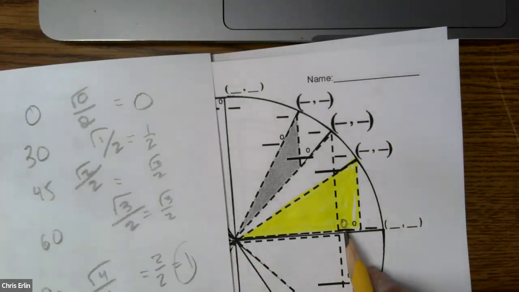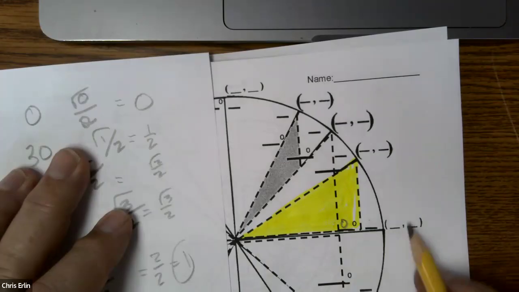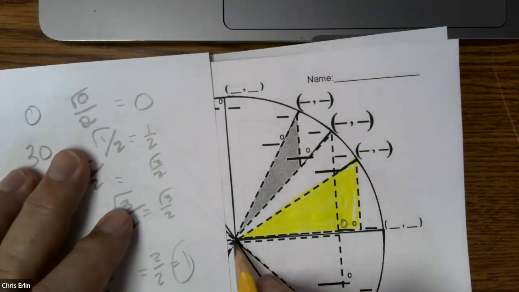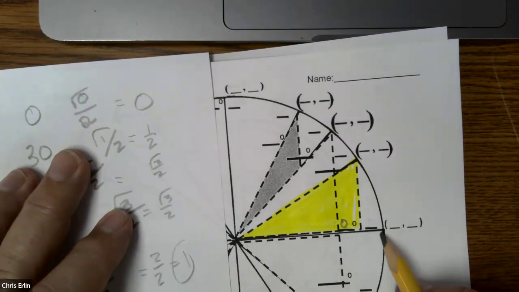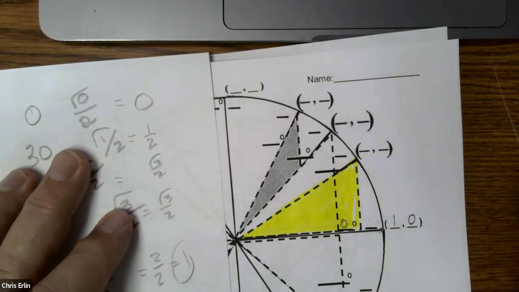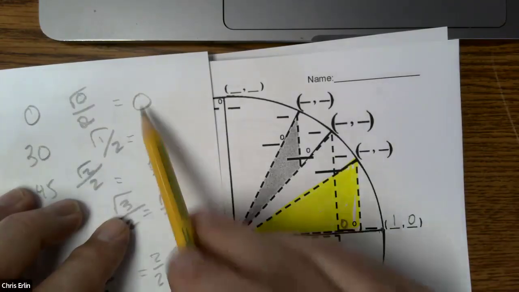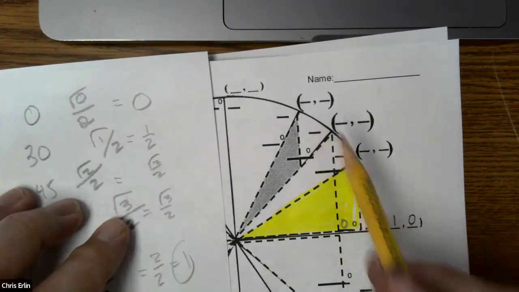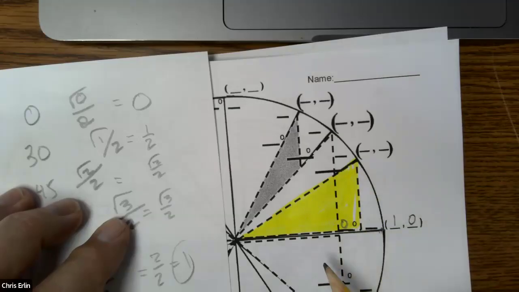When it comes straight across here, it's at 0 degrees. And what's the coordinate here? If the radius is 1, what's the coordinate at this endpoint? 1, 0, right?